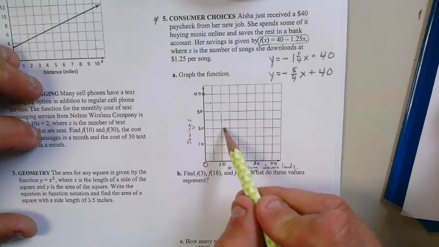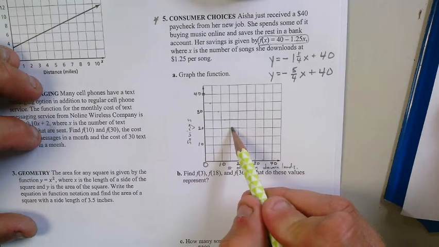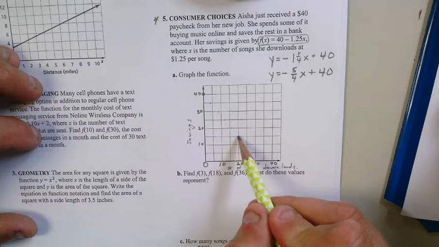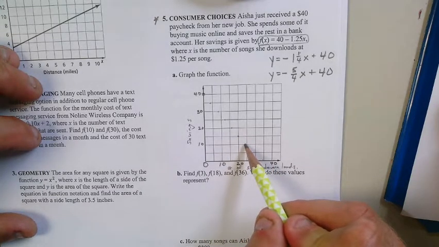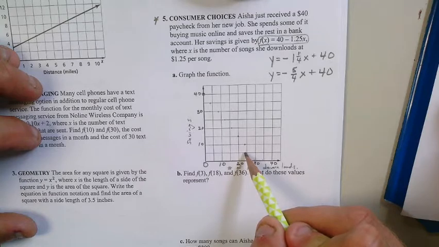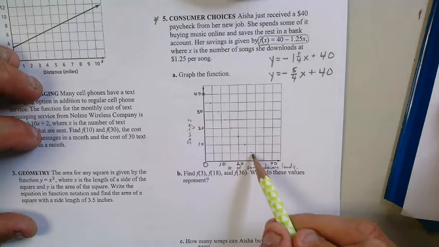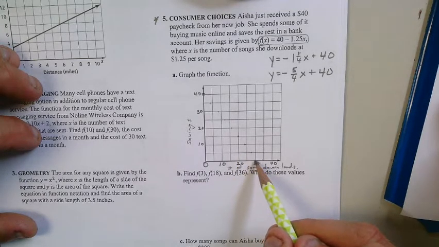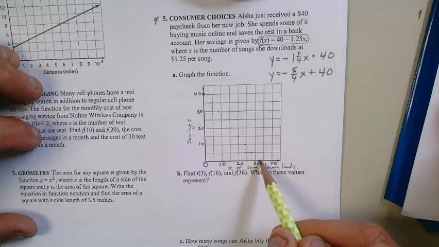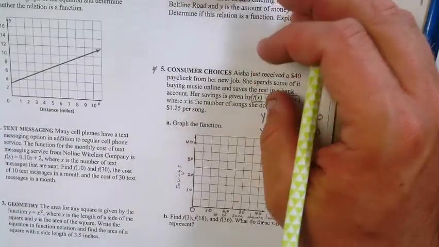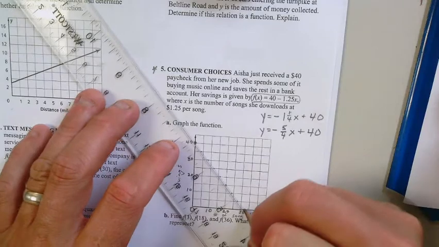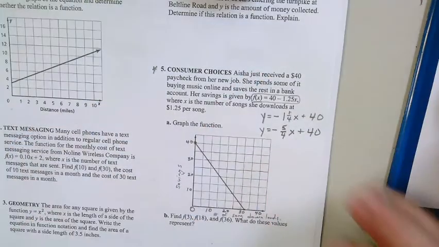Negative 5 over 4. Now I'm 4 less. Negative 5 over 4. Now I'm an entire. There we go. Okay, so this is just an approximate drawing of what I believe the graph will look like. I'll use my straight edge here to get that in play right there, okay?